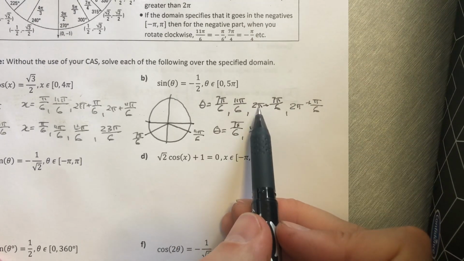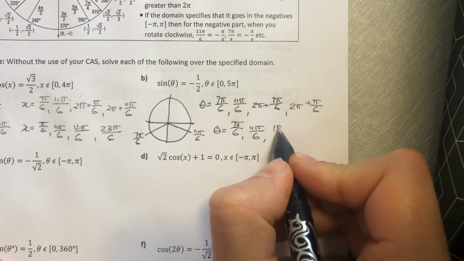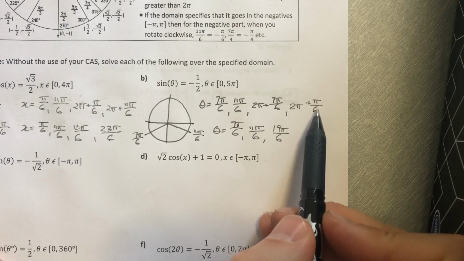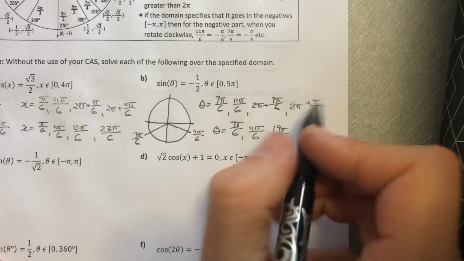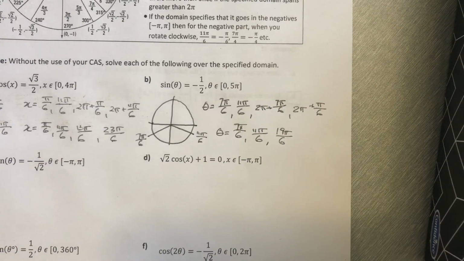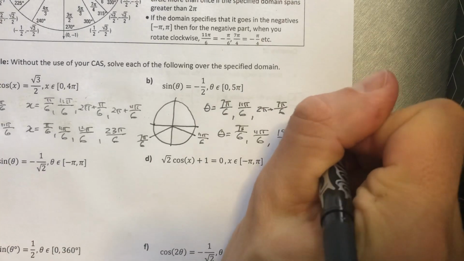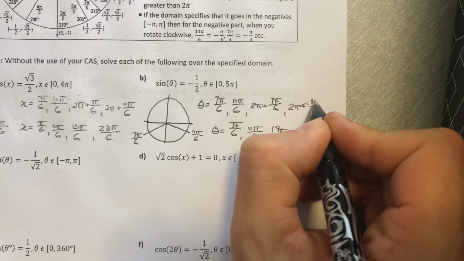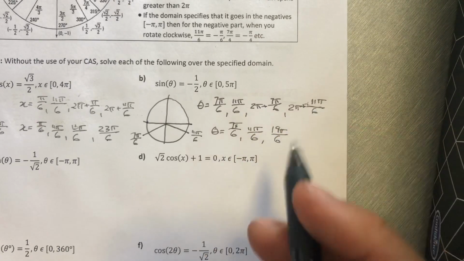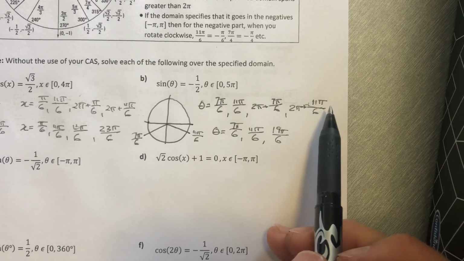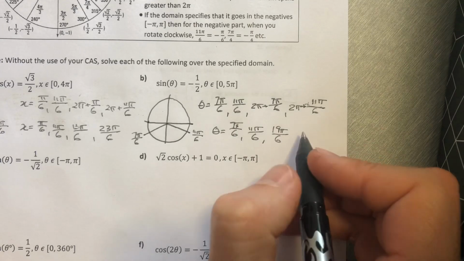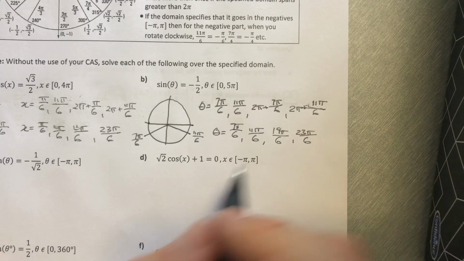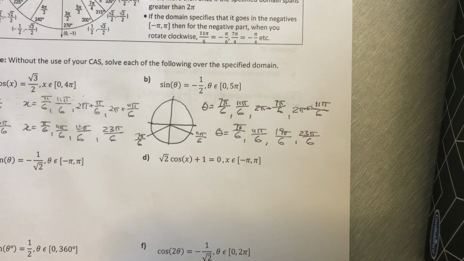Okay, so 12 pi on 6, so that's going to give us 19 pi on 6 if we add them together. 12 pi on 6 plus 11 pi on 6 is 23 pi on 6. There we go, and we've finished that one.